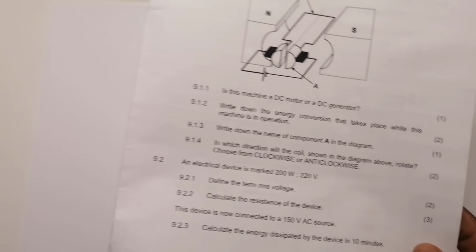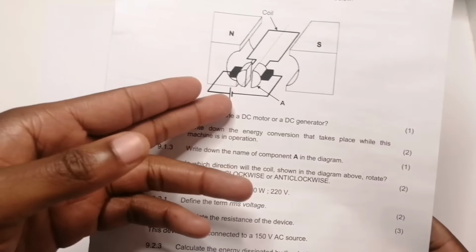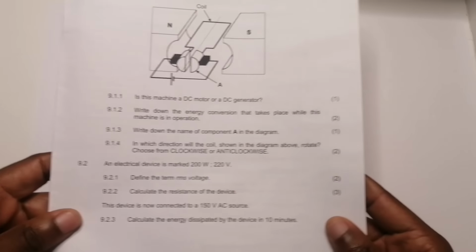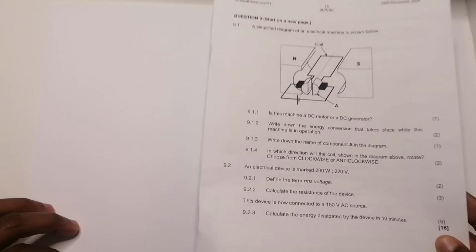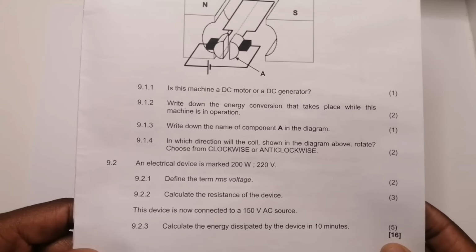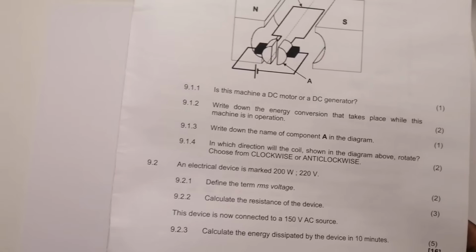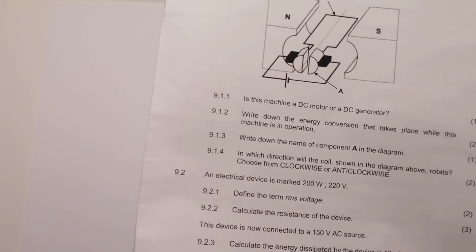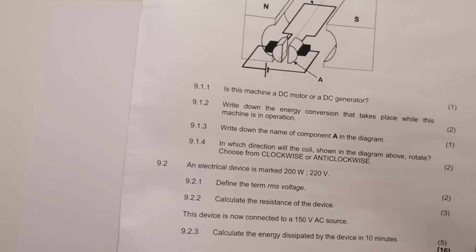So sometimes with a generator, what they would normally do is connect this to a light bulb or whatever the case may be. All right, so there is no electrical source that is provided. And then they ask the next question: write down the energy conversion that takes place while this machine is operating. Okay, so we've just said it is a motor, right? So it will convert electrical energy into mechanical energy.